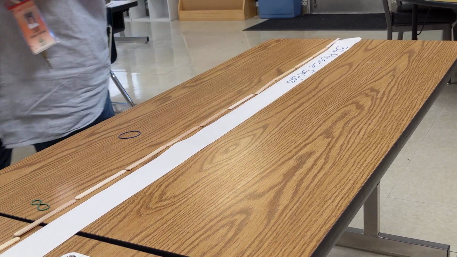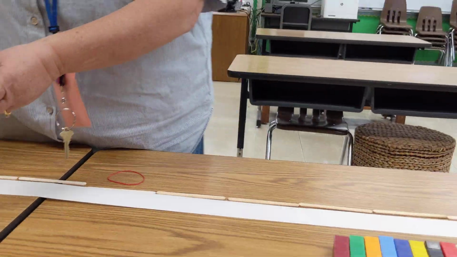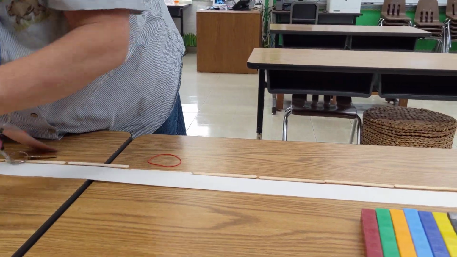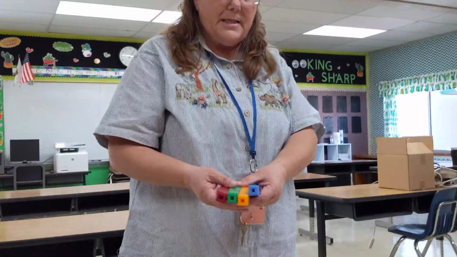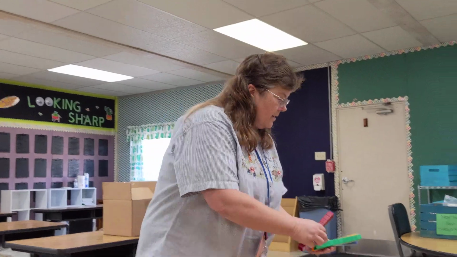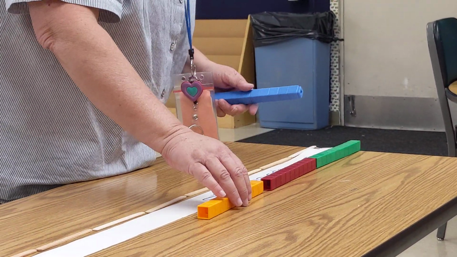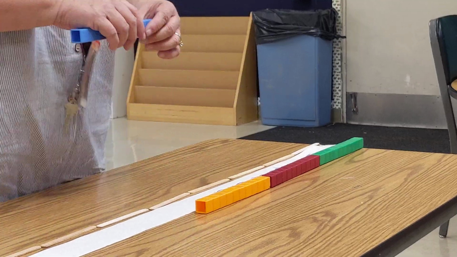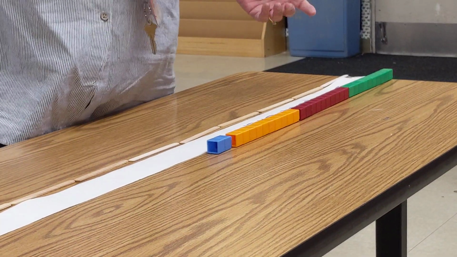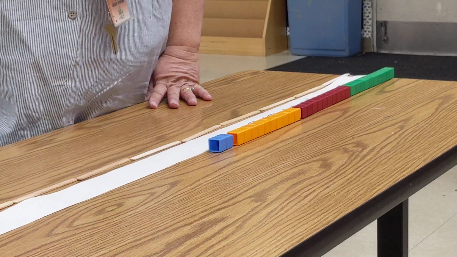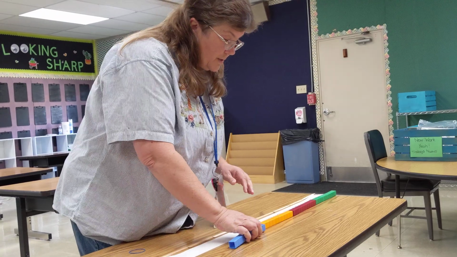Okay, now we are going to try the counting cubes and see how many that takes. And I can leave them in groups of 10 because these are pretty good just the way they're at. So, 10, 20, 30. Now look, it took 32 popsicle sticks, and here's 32 linking cubes. I think it's going to take a lot more of these cubes.